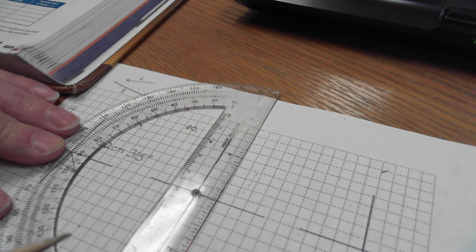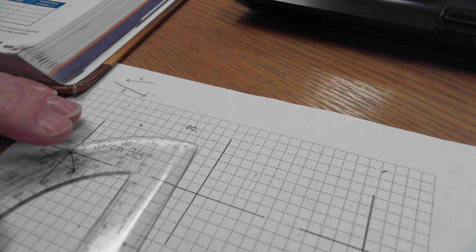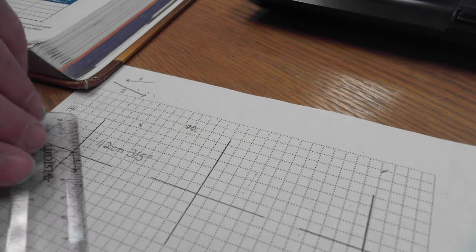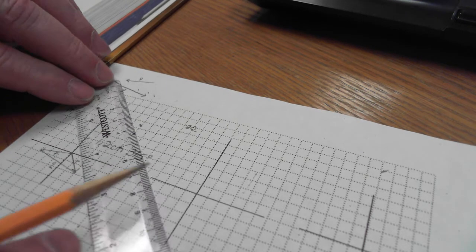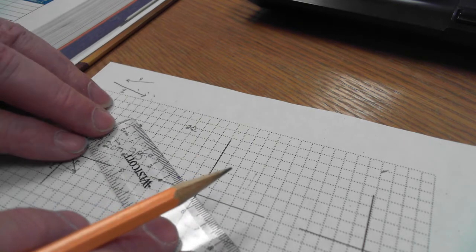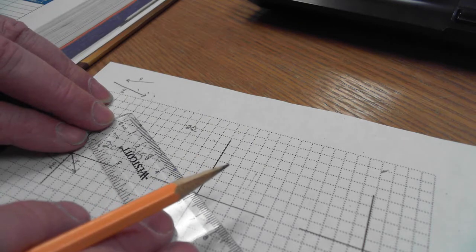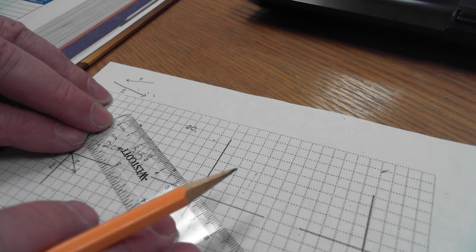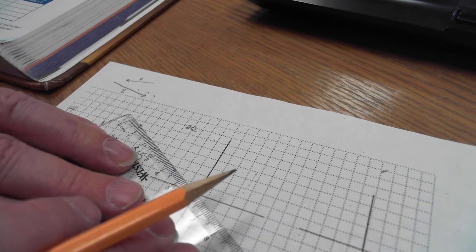And we want to go 12 miles. So I have to do some kind of a scale for 12 miles. I think I will let a centimeter be 2 miles. So I'm going to go 6 centimeters. Kind of running into my other problem number 14 here. That's okay.